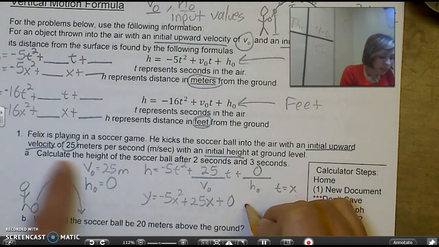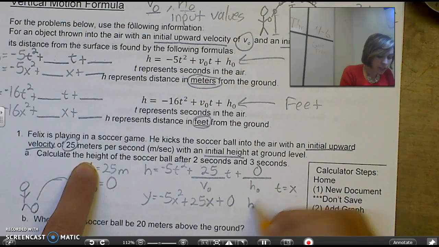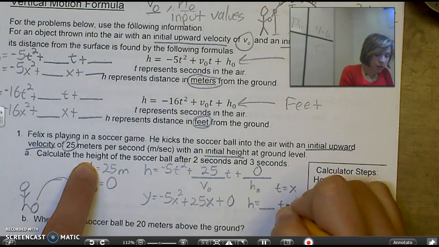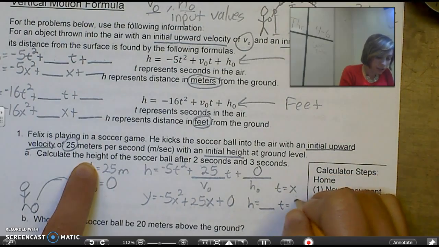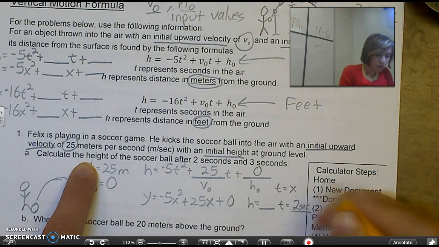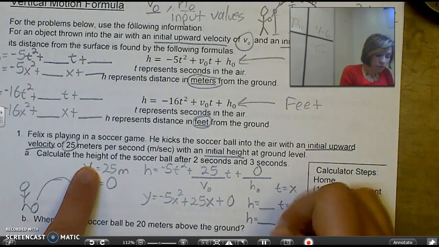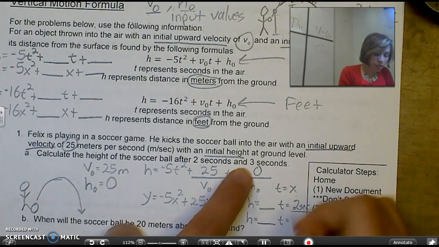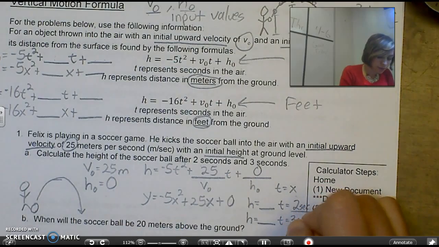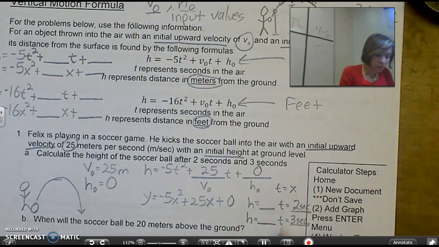We want to know what the height is when your time, or your x, is 2 seconds, and what your height is when your time is 3 seconds. Remember, t is x, and h is y.